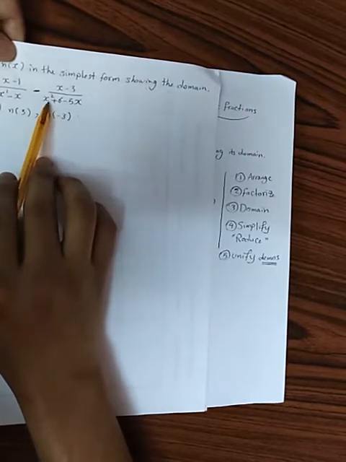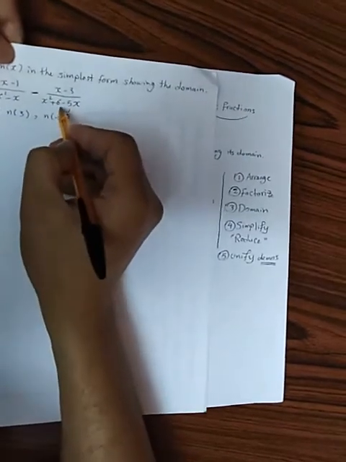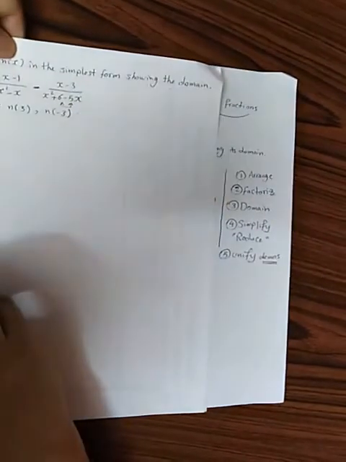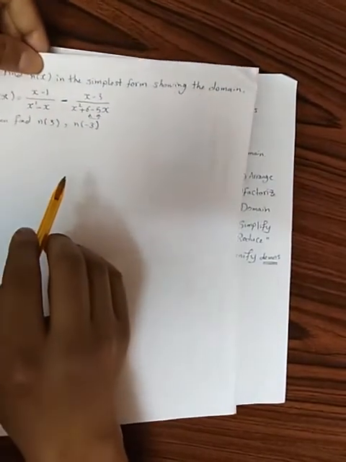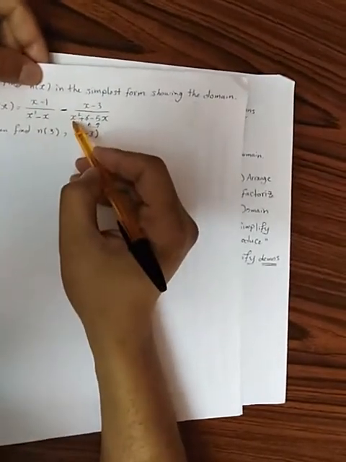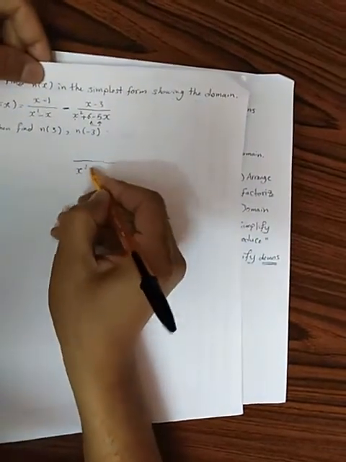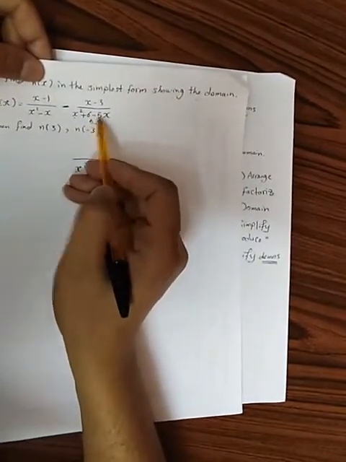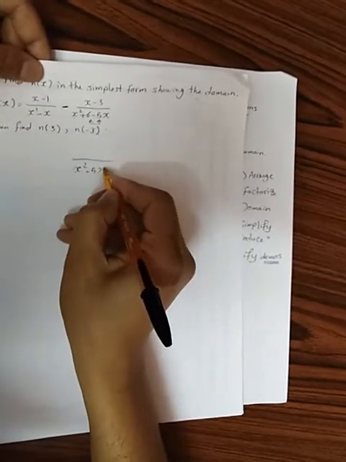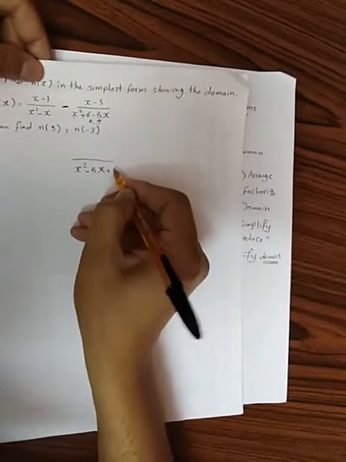So we will replace the two terms. We will write x power 2 first, then minus 5x and plus 6, and put the other one.